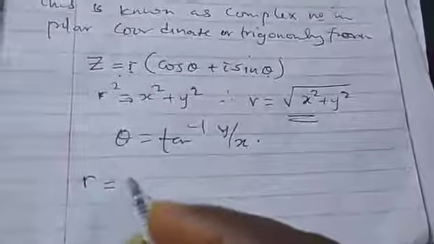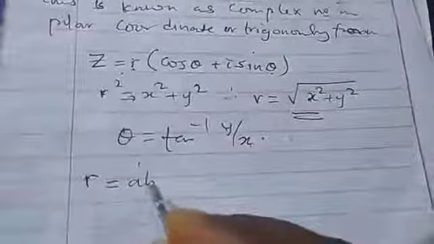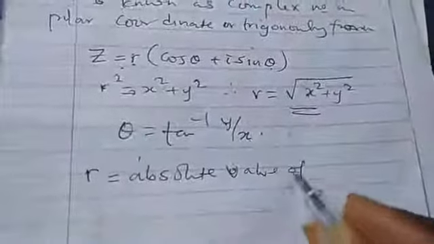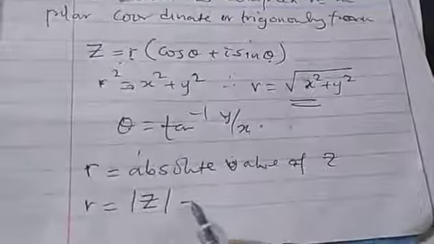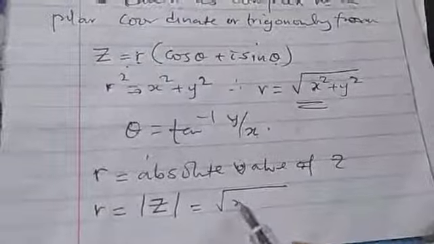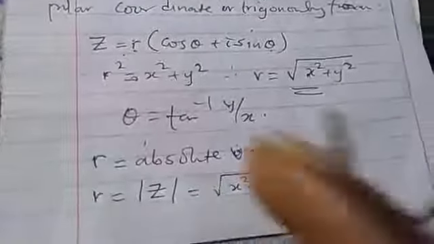Now this r itself, what do they call it? We call it the absolute value, the absolute value of z. So it is written as this. So I can write my r as this, the absolute value of z. Absolute value of z simply means the square root of x squared plus y squared.